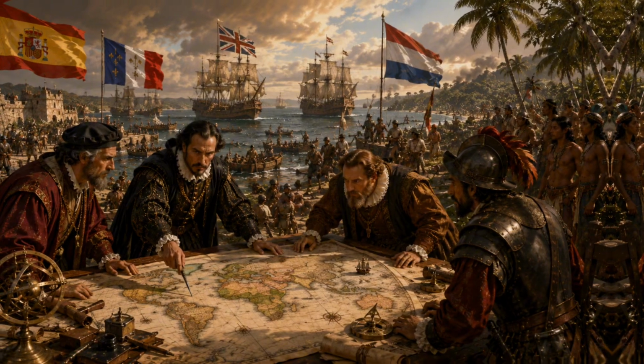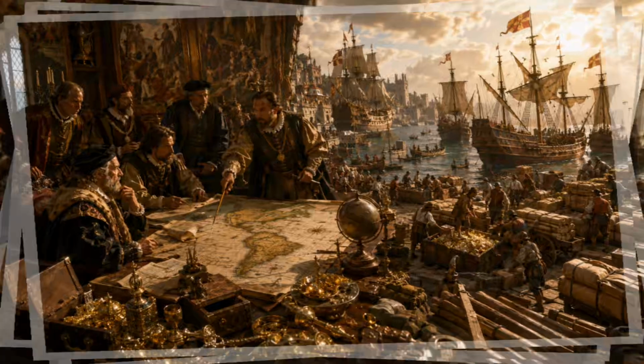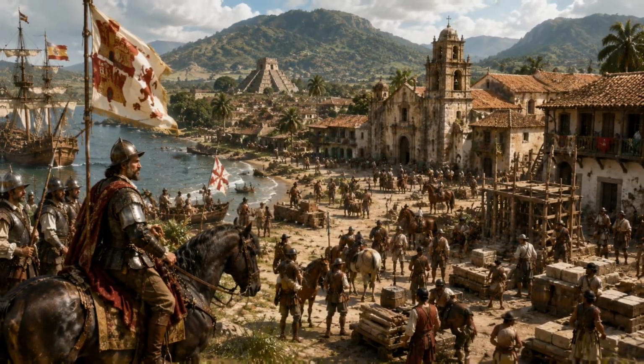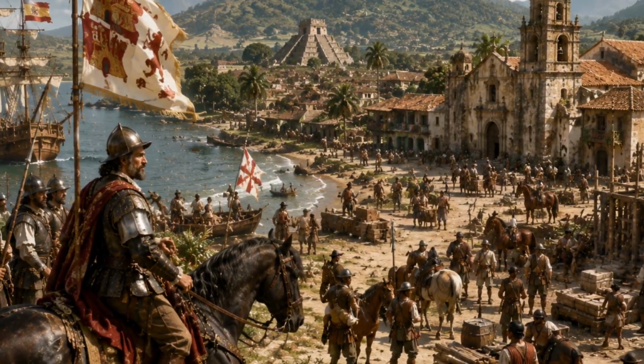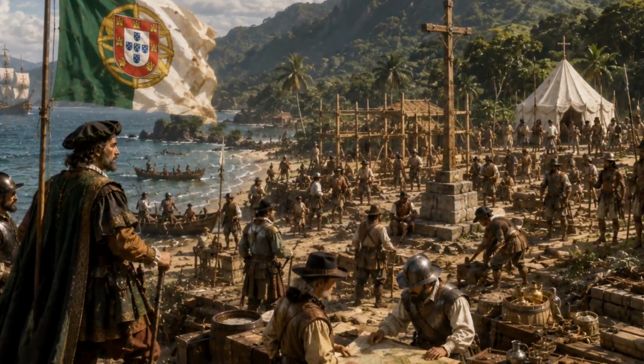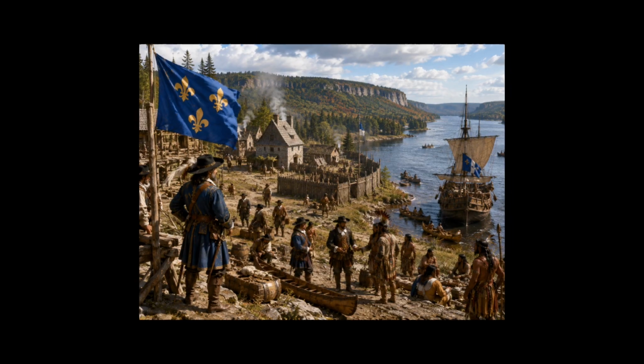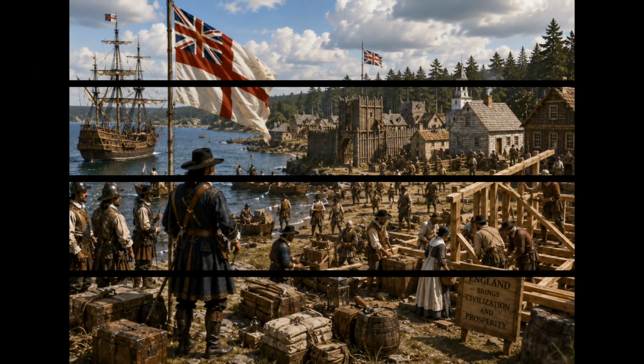The race for colonies. News of America's enormous natural wealth spread rapidly across Europe. Gold, fertile farmland, forests, and valuable trade routes attracted powerful kingdoms eager to expand their influence. Soon, Spain established colonies across Mexico and South America. Portugal claimed Brazil. France built settlements in Canada and along the Mississippi River. England began creating colonies on the eastern coast of North America.